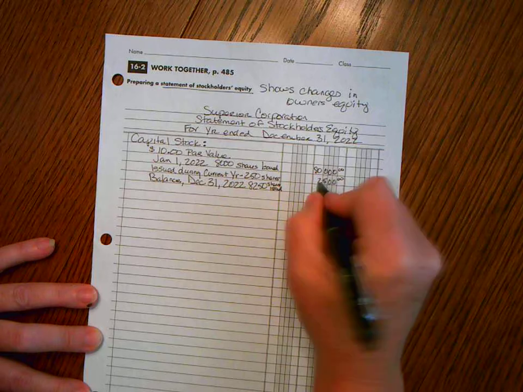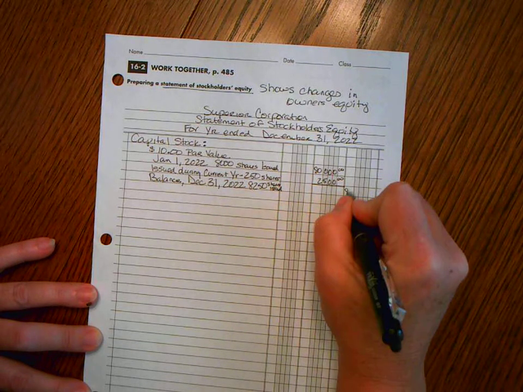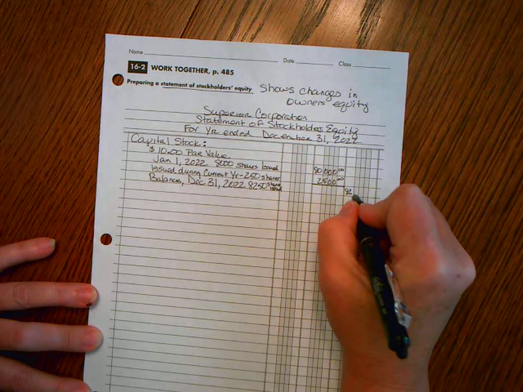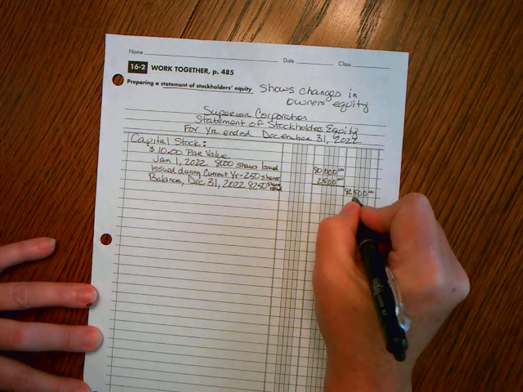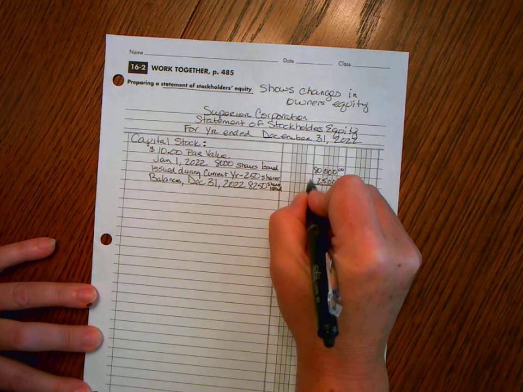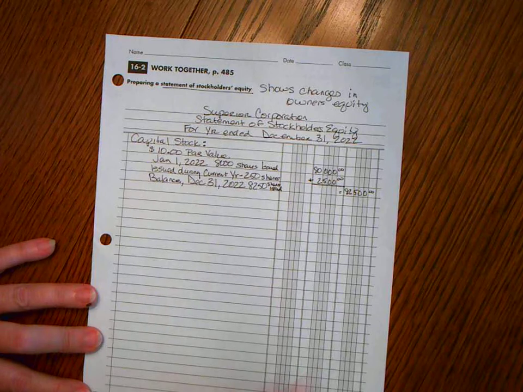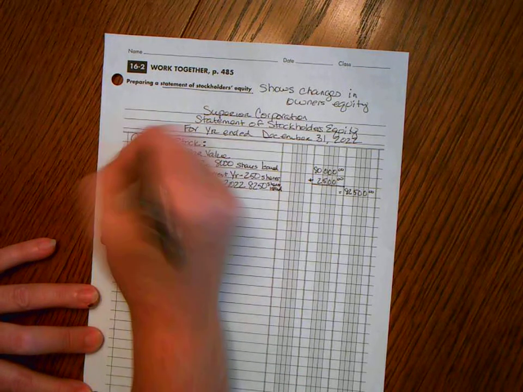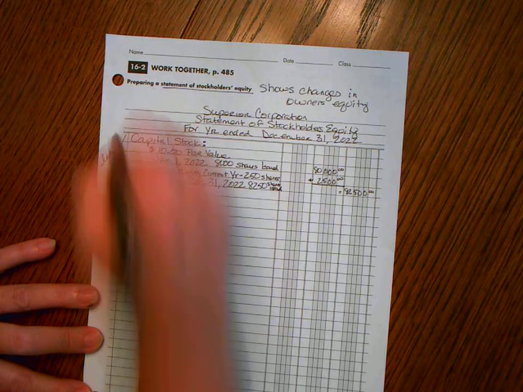We're just adding these two up. Now we've got $82,500. Okay, and that will, like I said, match our ledger. So this plus this equals this. And it's just, again, just giving you the details, right? So this information right here is pretty much coming from your ledgers.